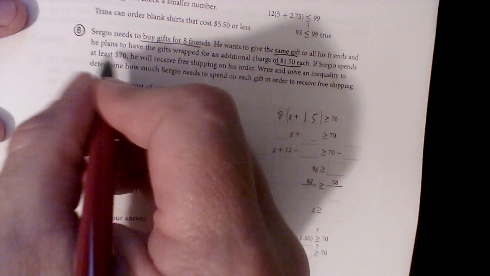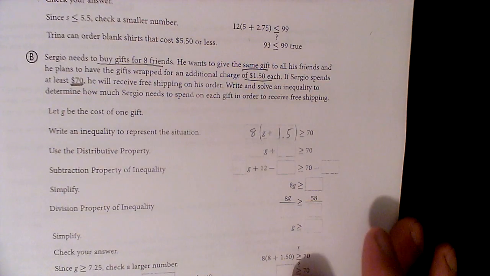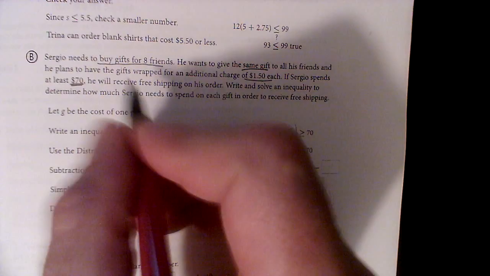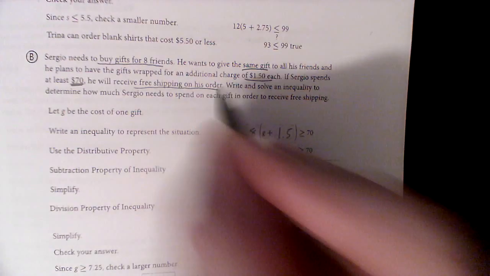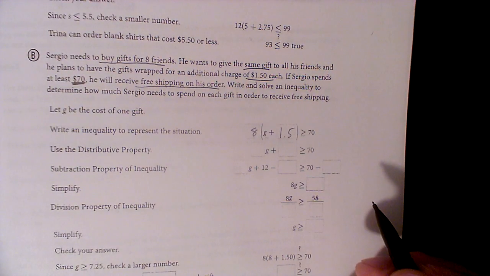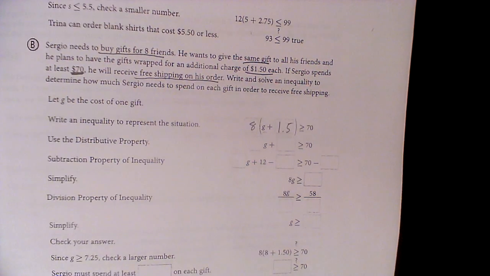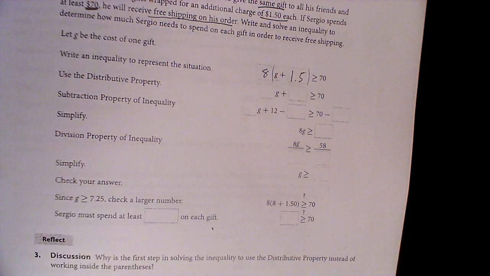If Sergio spends at least $70, that means he might spend more, he will receive free shipping on his order. I do this all the time. I order stuff and I have to spend $100, so I always make sure I buy enough to get $100. Write and solve an inequality to determine how much Sergio needs to spend on each gift in order to receive free shipping. So, we've written the inequality.